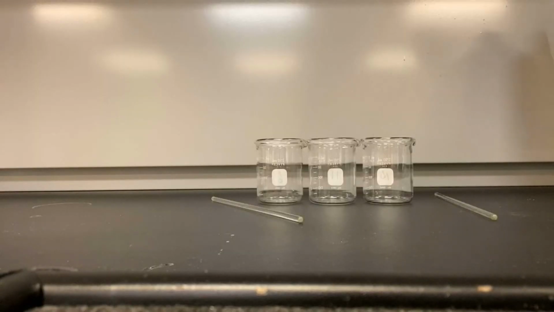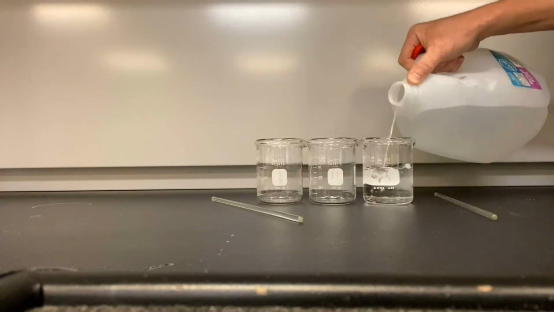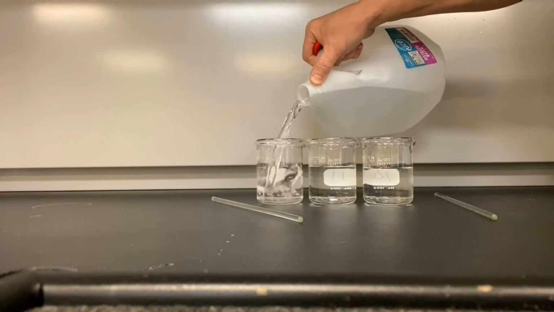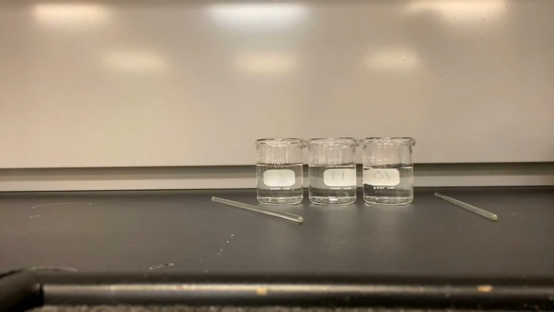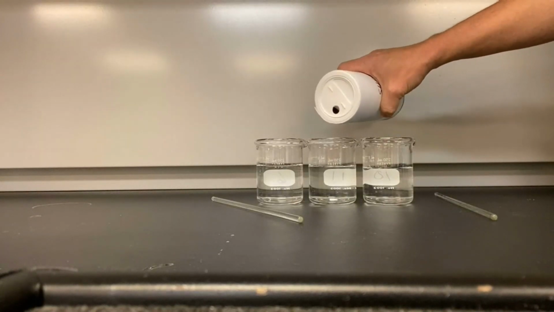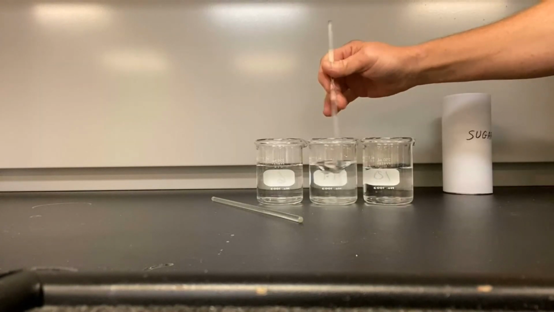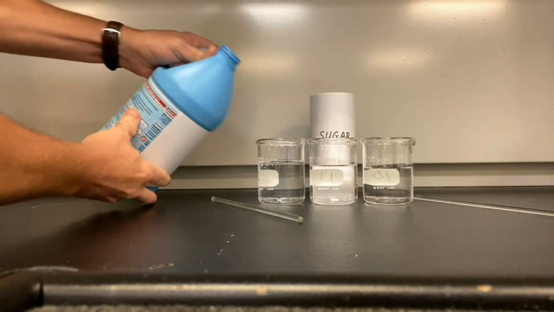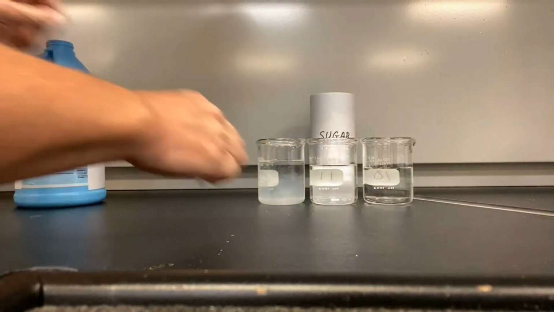As you can see, I have 3 empty beakers here, and in each one I'm going to put some distilled water. In one of these beakers, I'll leave just the distilled water, but in the other 2, I'll put a solute. In the middle beaker, I'll put some sugar, and in this third beaker, I'll put just a little bit of liquid starch. The liquid starch in the water will create a colloid.